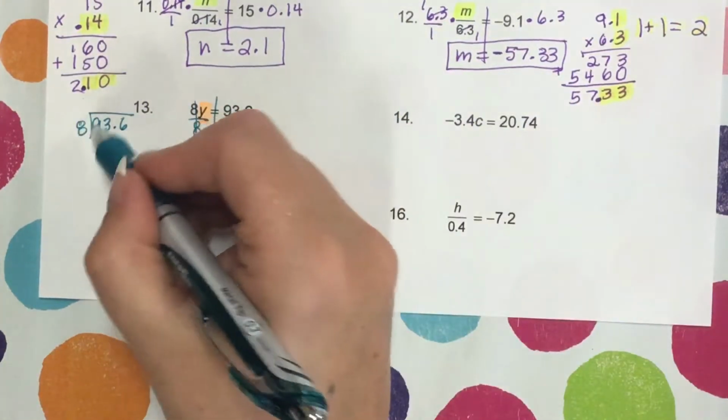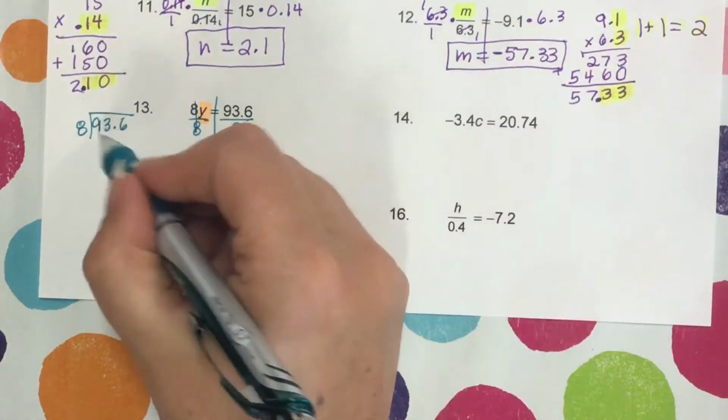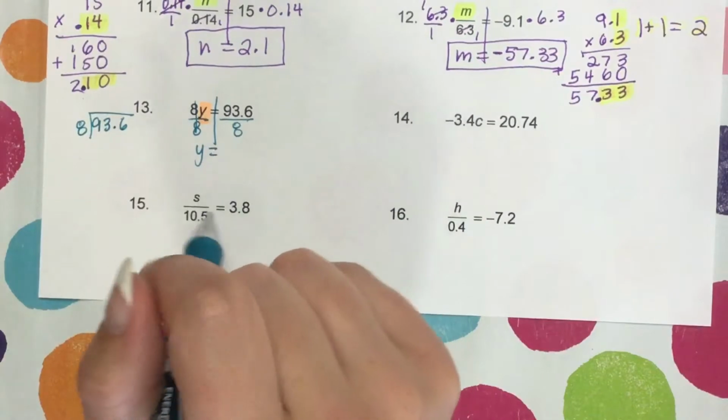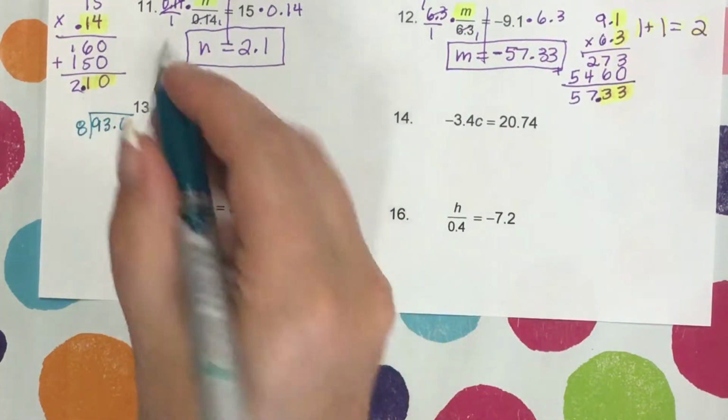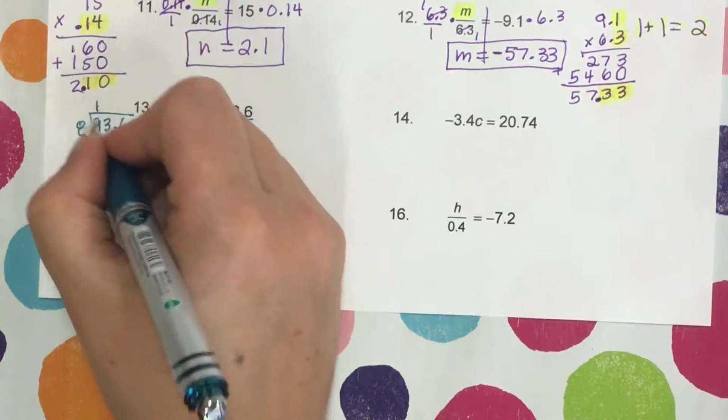And this isn't a decimal, so we don't really need to do anything. This is a decimal, and that's okay. We just leave it as it is, okay? So let's go ahead and see how many times 8 goes in 9. It goes in 1 time. 1 times 8 is 8.